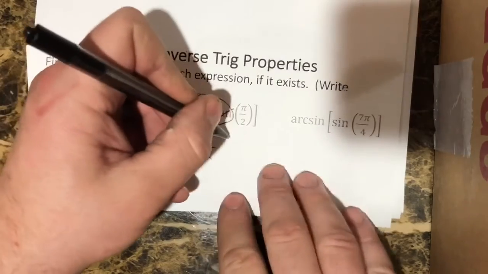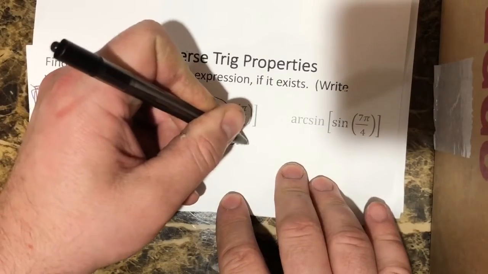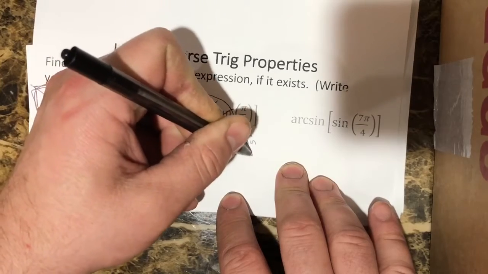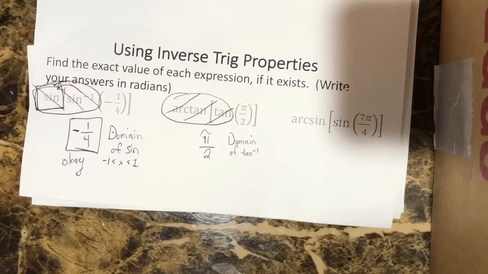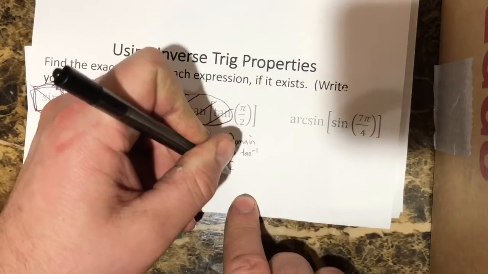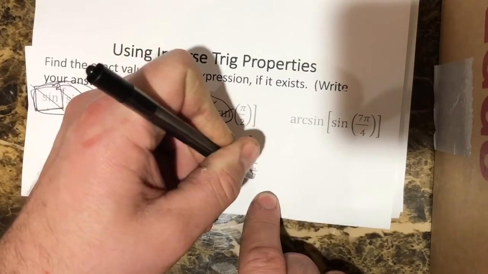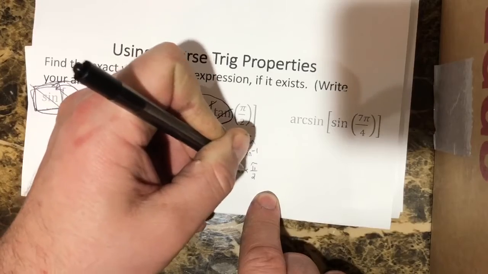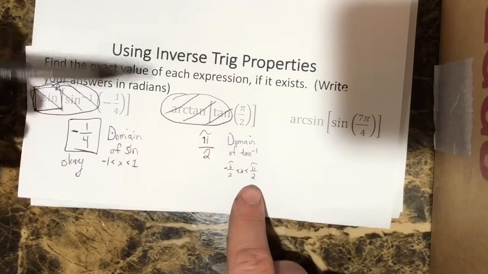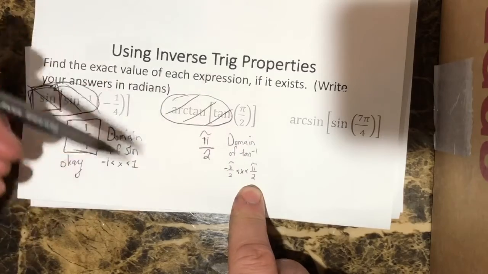So let's now think about what is the domain of inverse tan, or arctan. The domain of this is from negative pi over 2 to positive pi over 2, and x is there. Again, I got this from the previous slide, or you can have it memorized, whatever you want to do.